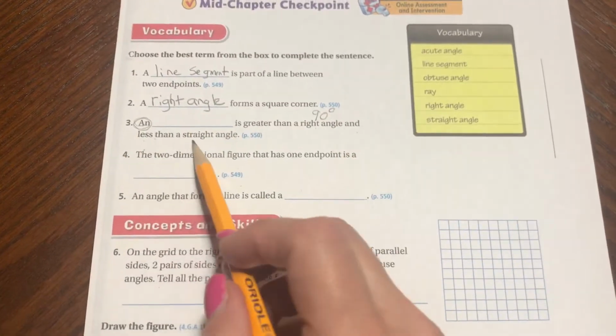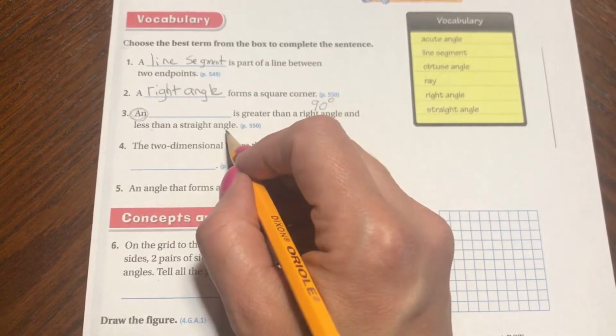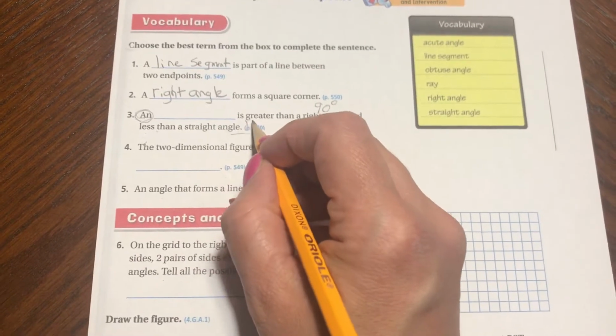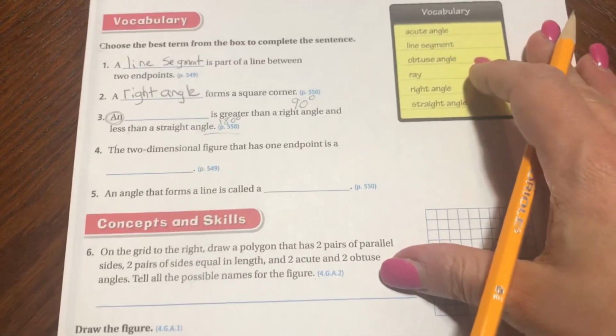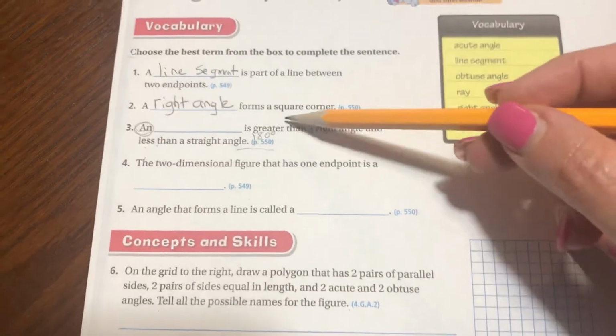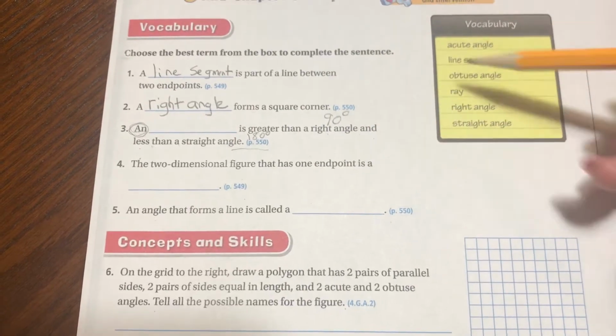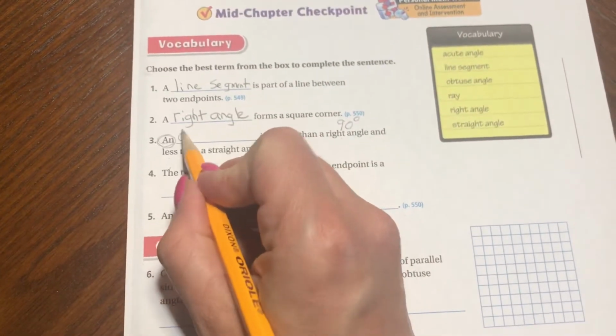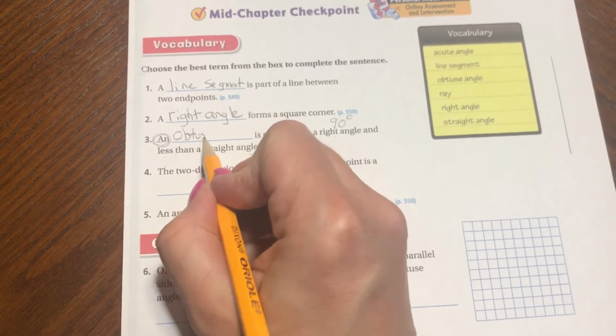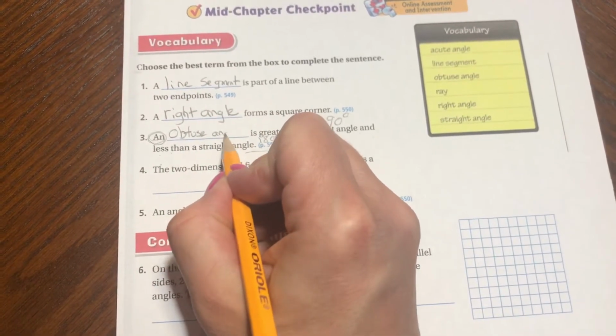And less than a straight angle. And a straight angle is a straight line, which we'll see is 180 degrees. That's the degree symbol. You know that. So if I have something that's greater than a right, it's got to be the big boy, and that's obtuse. Okay? So obtuse angle is the answer for number 3.